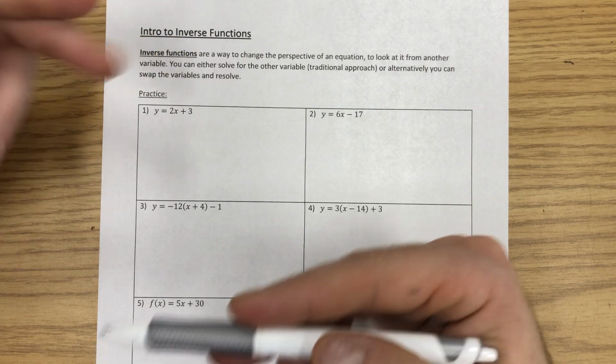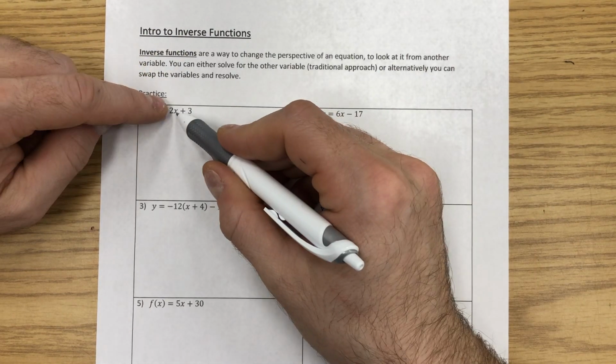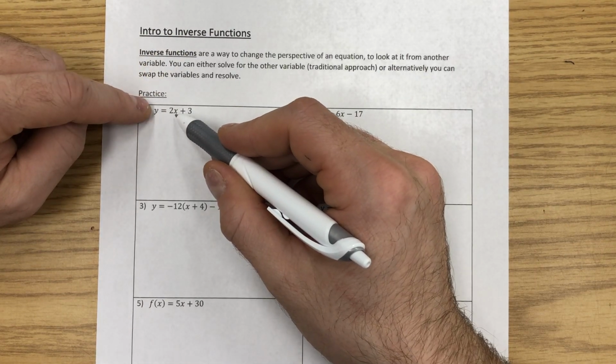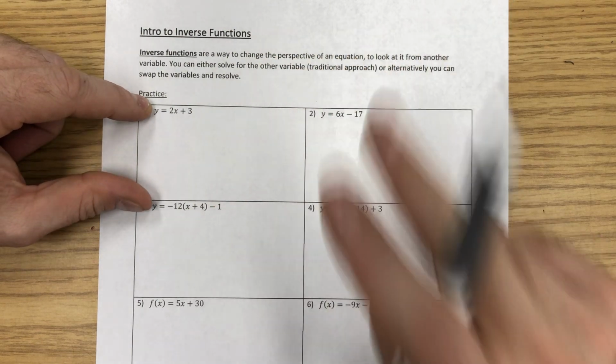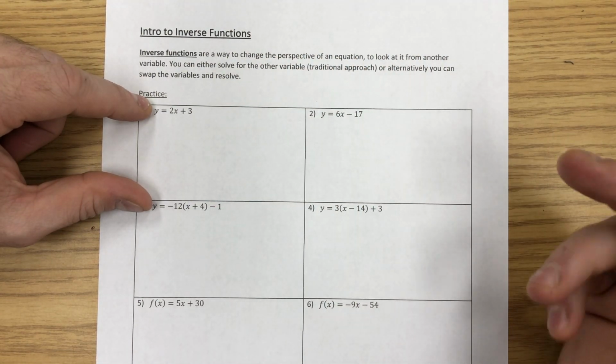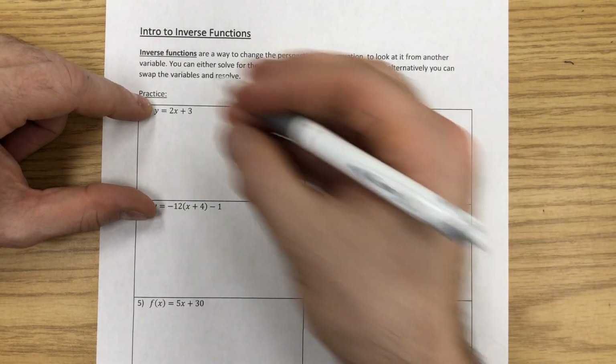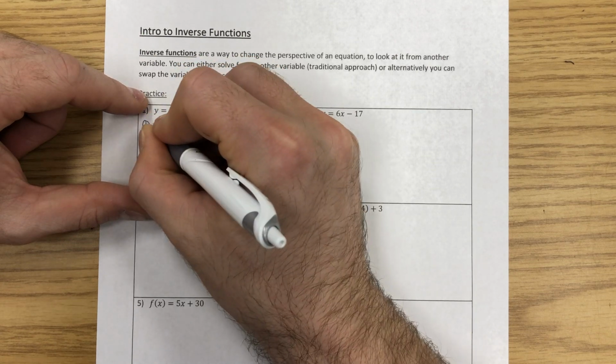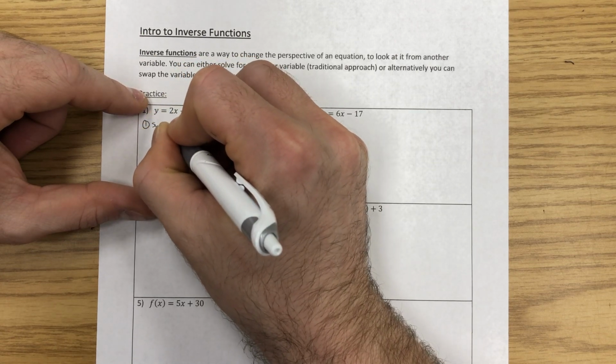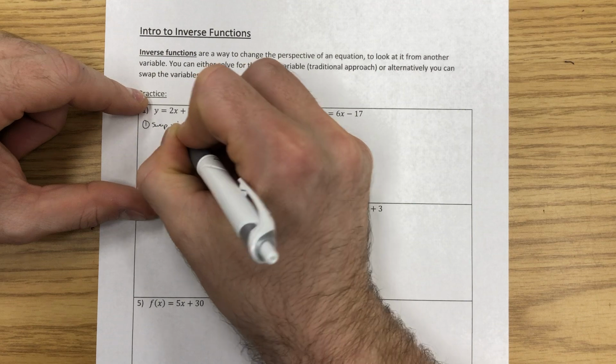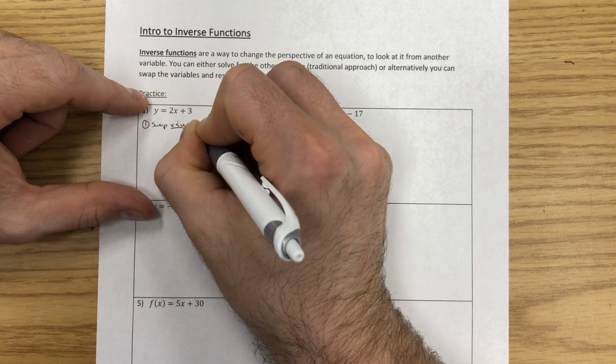Let's say we want to swap that. We could look at it through the x given a y. And so now there's two ways that traditionally this is taught. Way number one, we're going to call this method one, swap x and y and resolve.